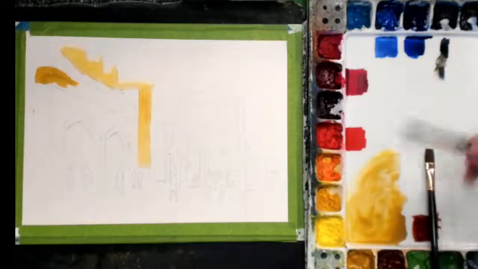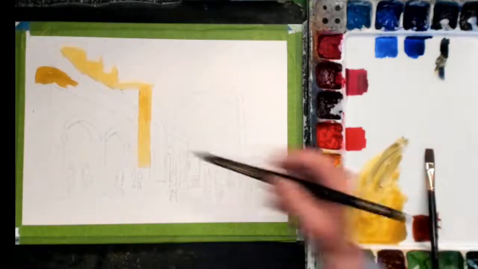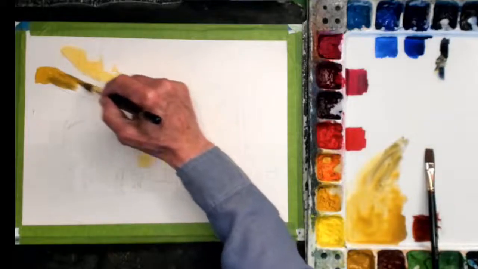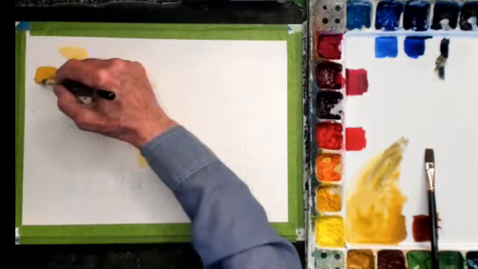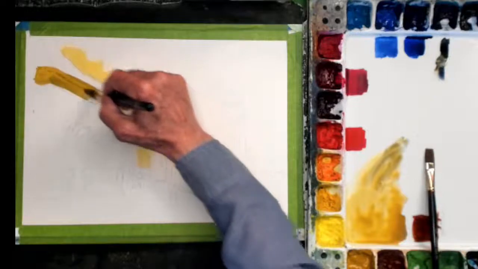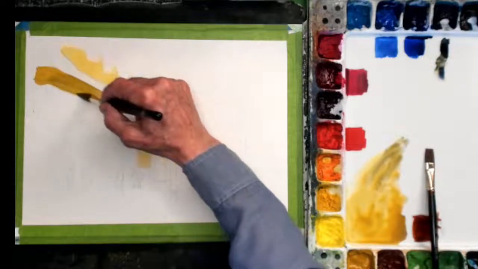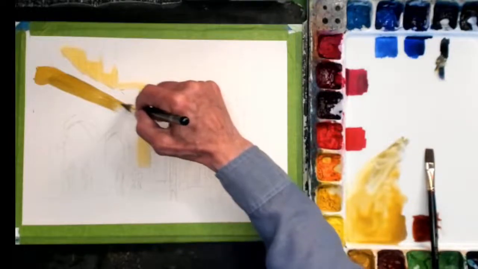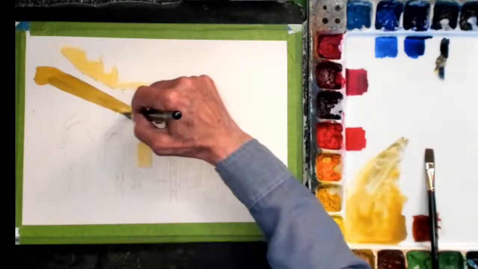I may put a little touch of Payne's Gray on that because I want that to be in shadow. So it'll dull that down, and it'll also present that as a shadow color of this light yellow. So this is the shadow portion of this particular area.